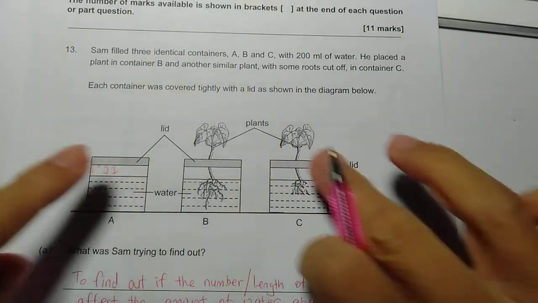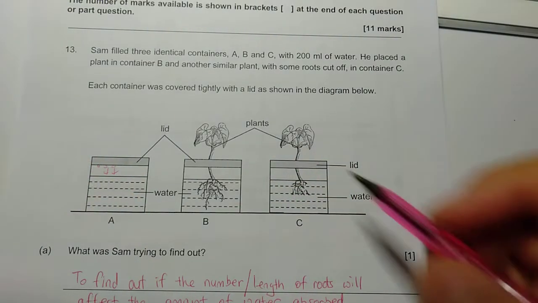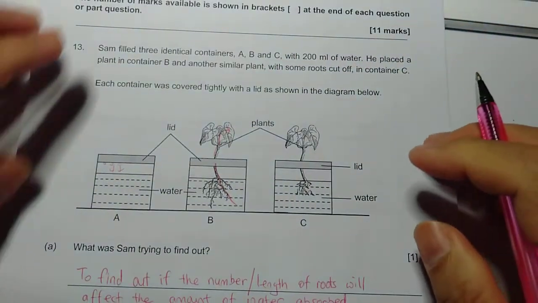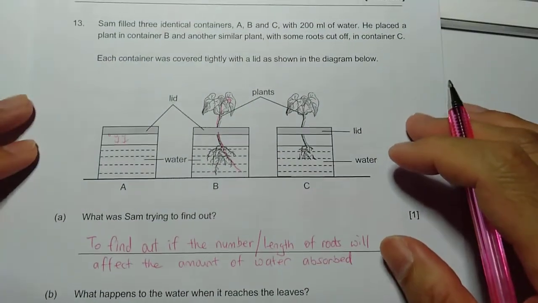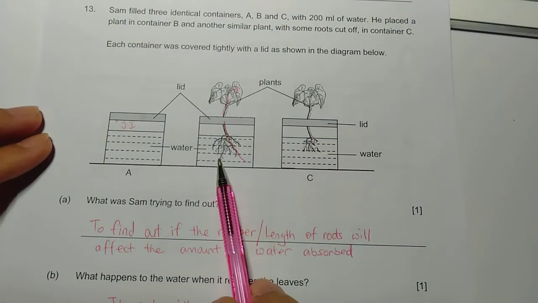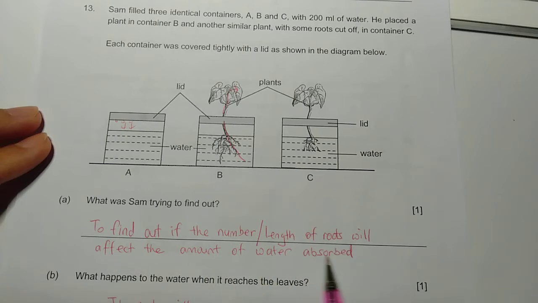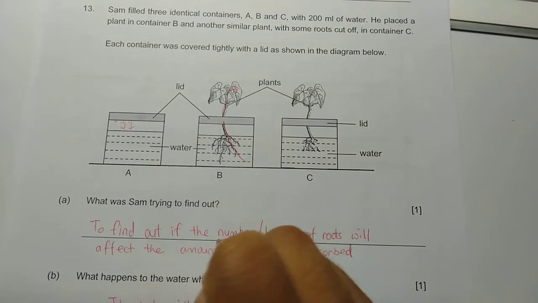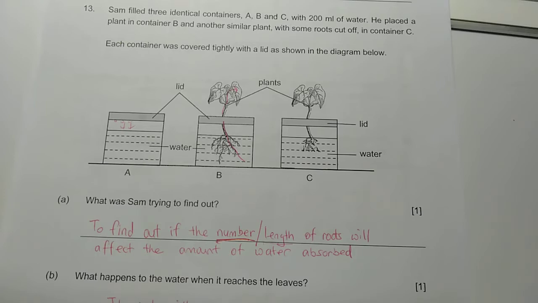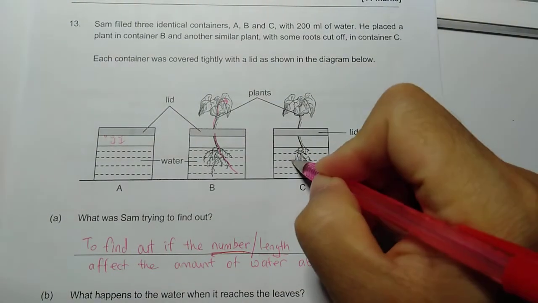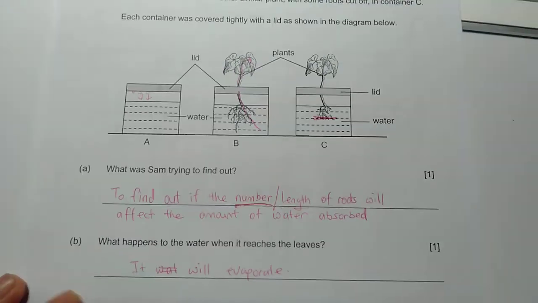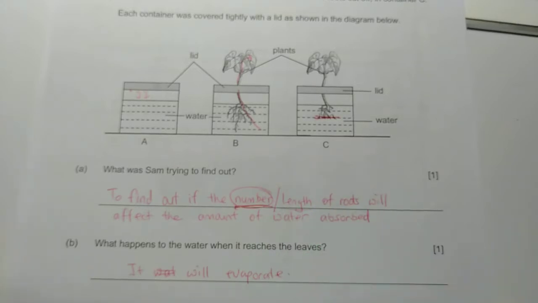So water is still trapped inside the container, unless it has a way out, like through the roots, up the stem, to the leaves. So what was Sam trying to find out? Well, obviously he's trying to find out whether the number of the roots will affect the amount of water absorbed. Now, if you write the length of the roots, I suppose it's possible, but I think the better answer is still the number of roots. I say why length is possible because here he cut off, you see, so it's shorter now, where here was longer. Okay, but I think this is the better answer, number of roots.